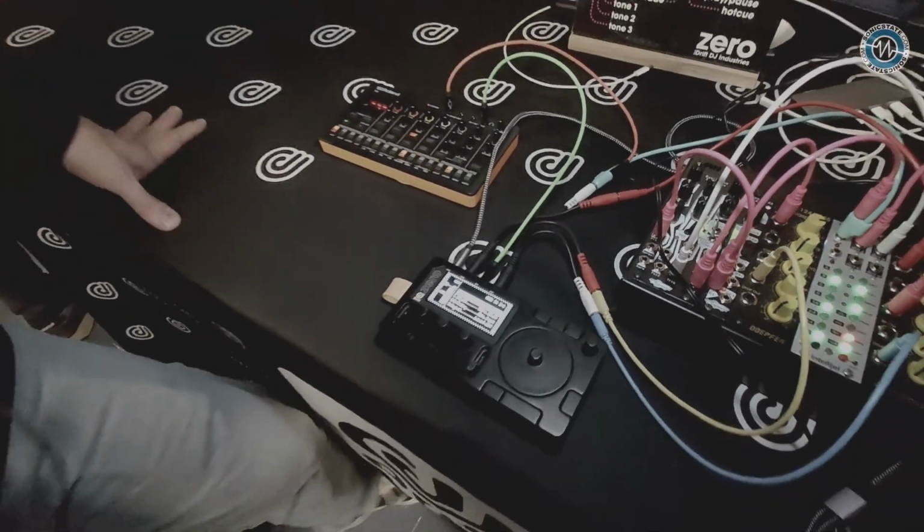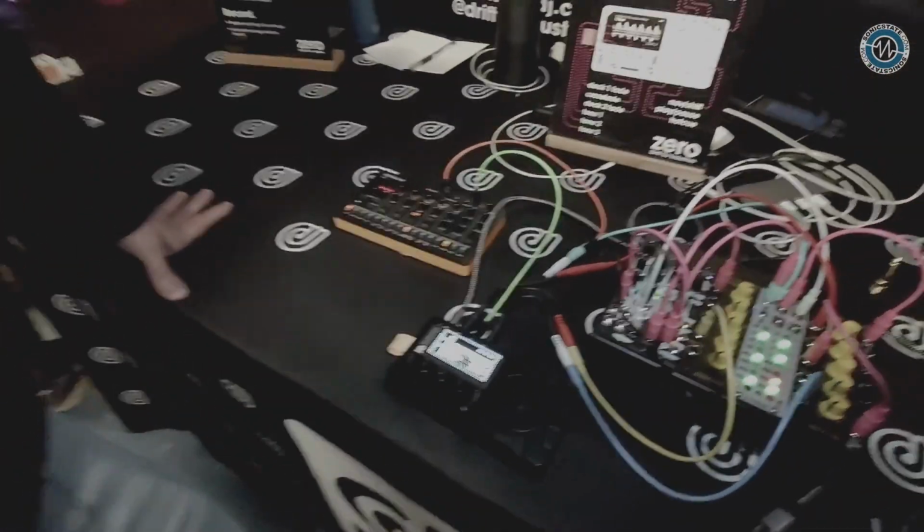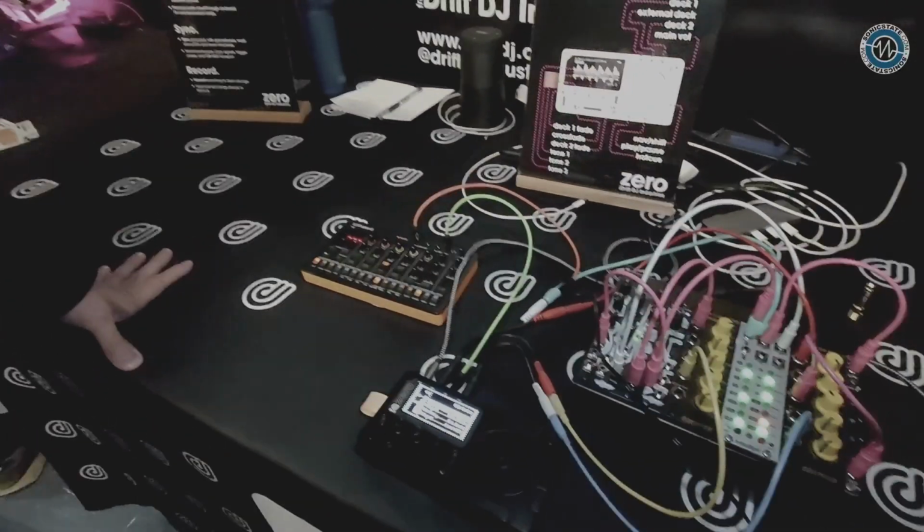And could you, for example, do a whole DJ set just using that? Yeah, you can mix from one side to the other. That's absolutely right, yeah.